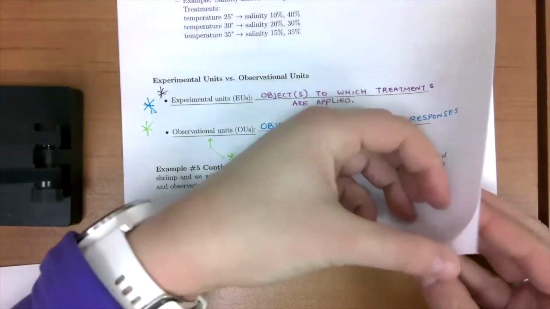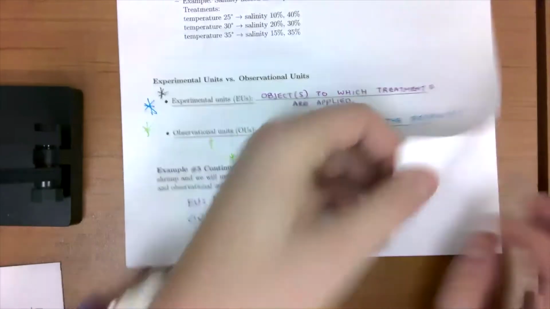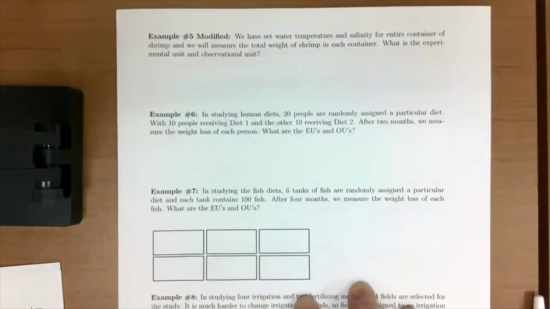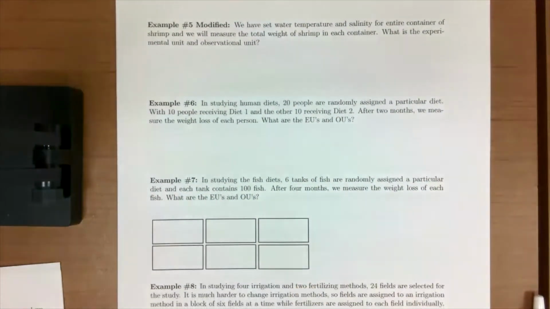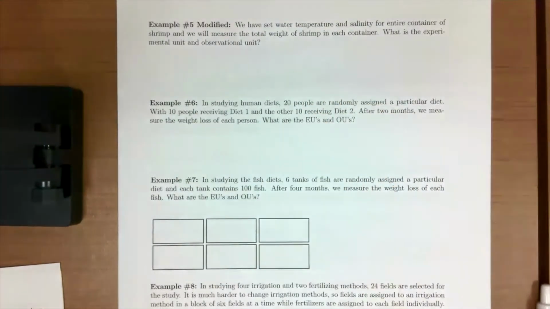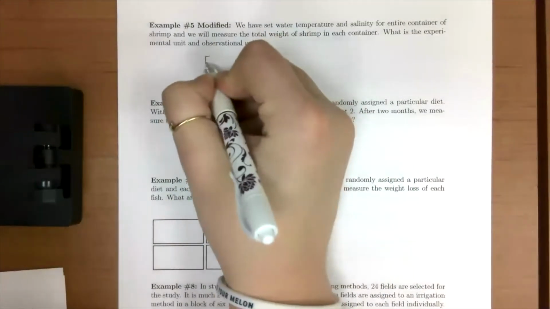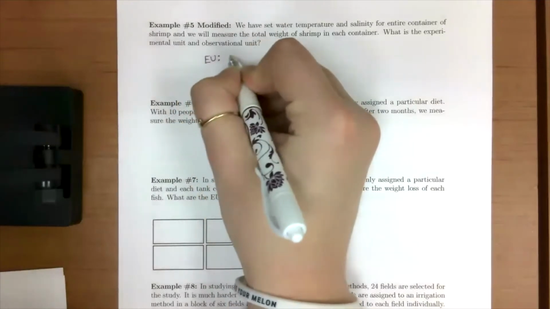If I can flip the page. So now I modified question 5 just slightly. And so we set the water temperature and saline for the entire container of the shrimp, and we will measure the total weight of these shrimps in each container. And so in this case, our EU, again, is going to be the entire container.